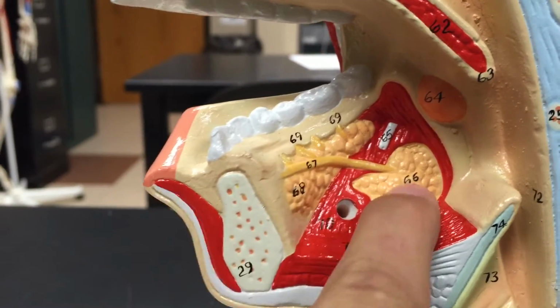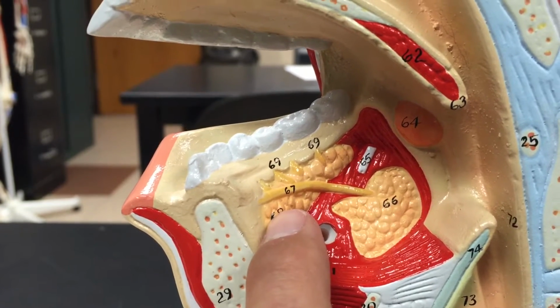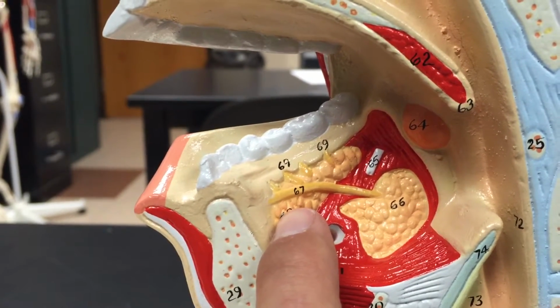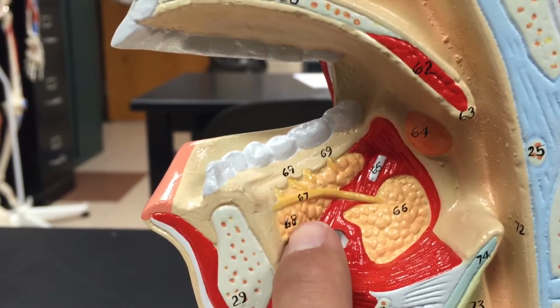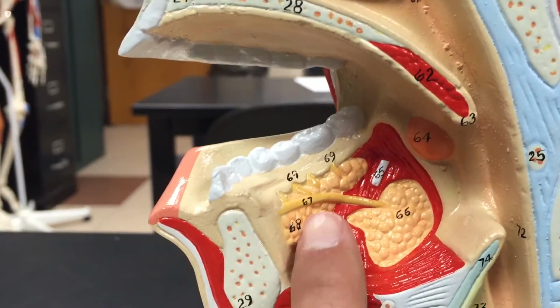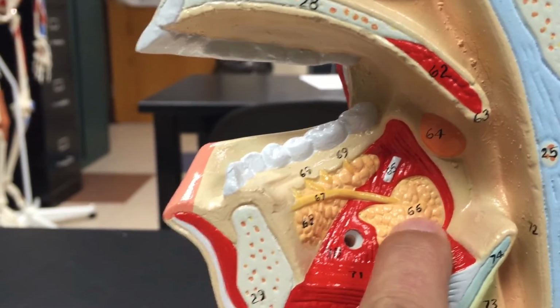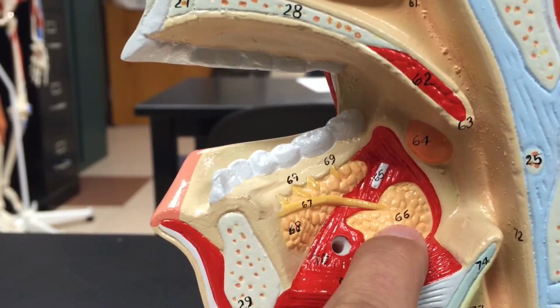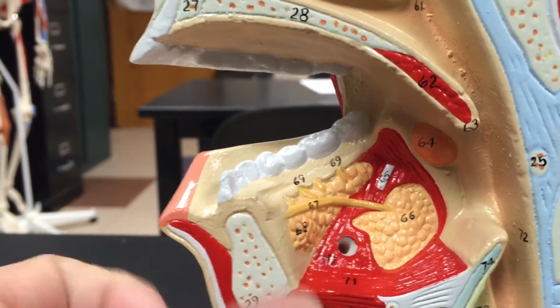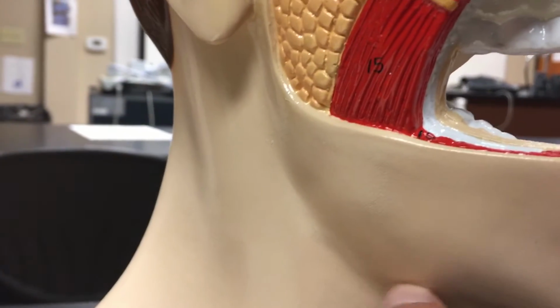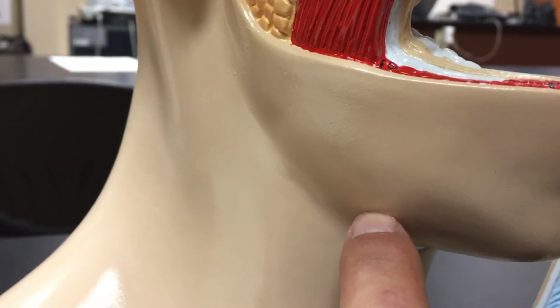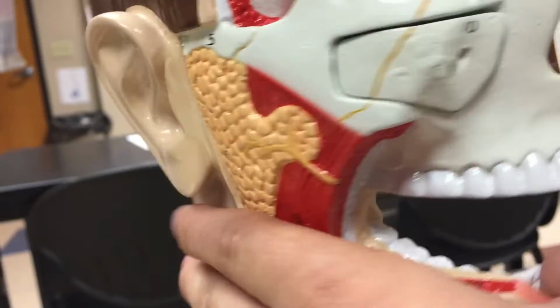Two of the very important glands deliver saliva into our oral cavity. Number 68 here that I have my finger on is the sublingual gland. And it's kind of misleading that it's shown here in our other model. It actually was shown down here where it was open. This is obviously closed so you can't see it.